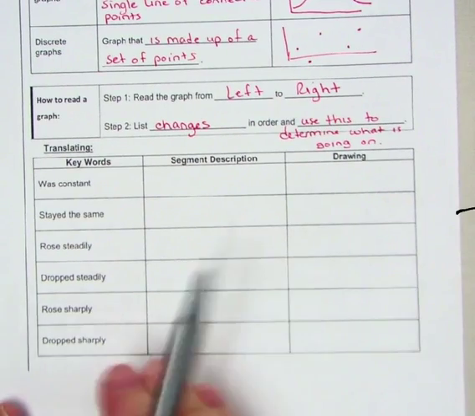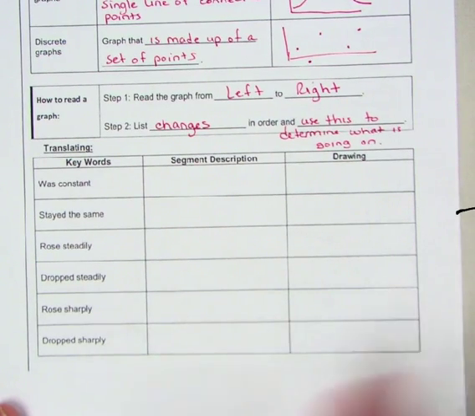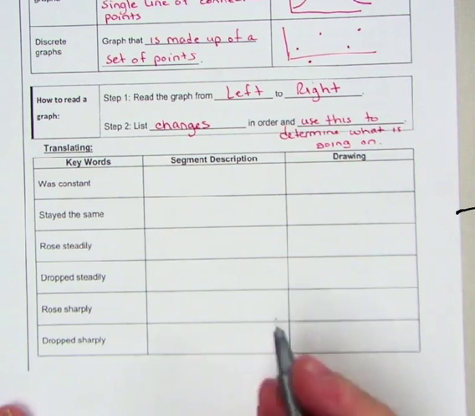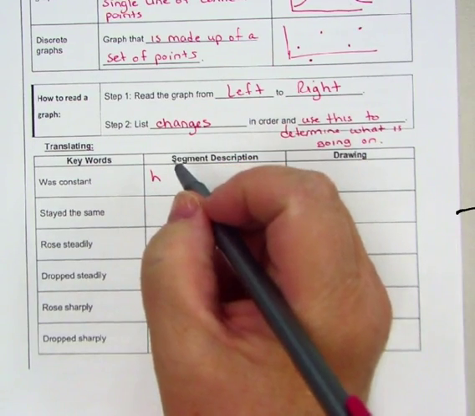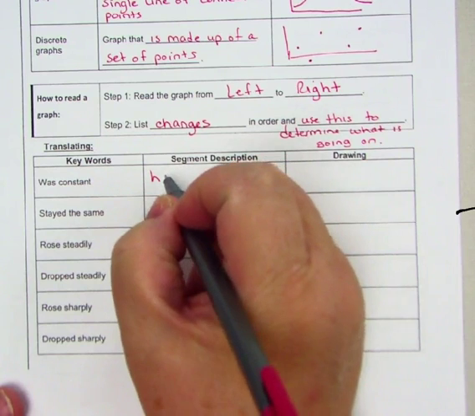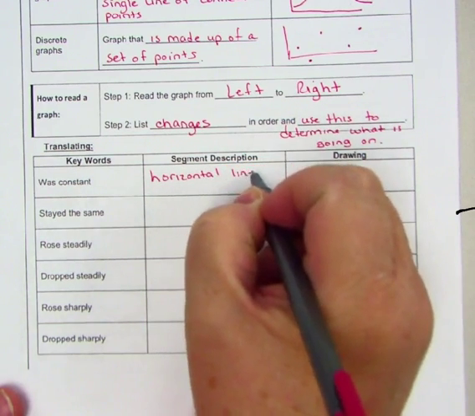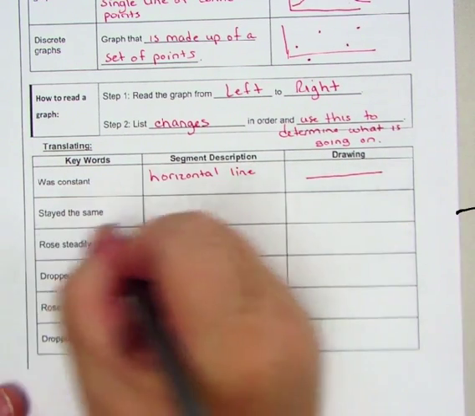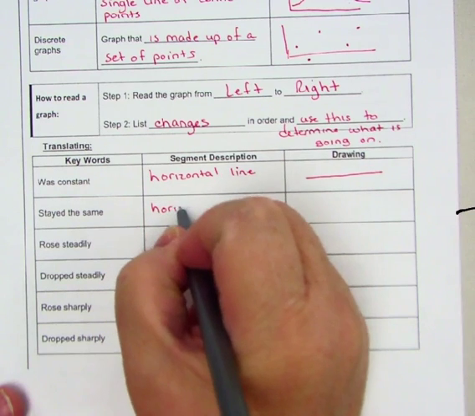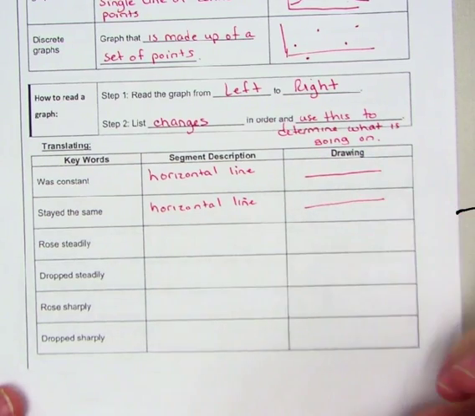Now, when we're translating from words to looking at a graph or talking about a graph and going backwards, we're going to look for these kinds of keywords. If something is constant, you are looking at a horizontal line. Okay, if we say it was constant, doesn't change, it's a horizontal line. Or if we say it stayed the same, horizontal line. Those are words that would indicate you're looking at a horizontal line.